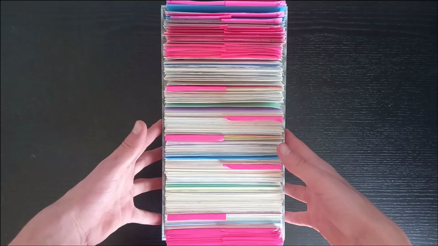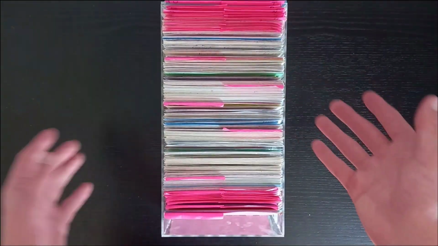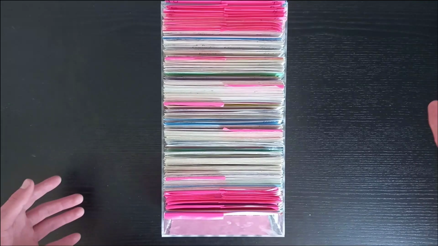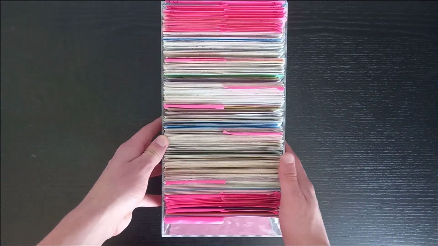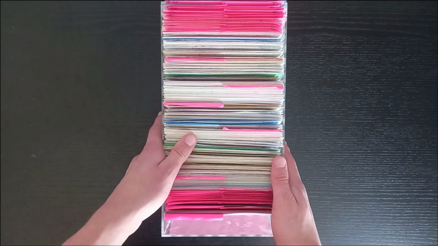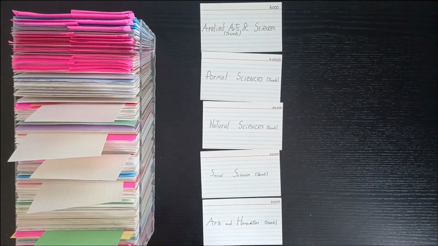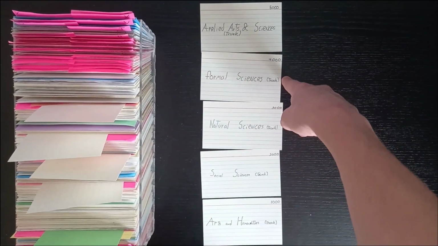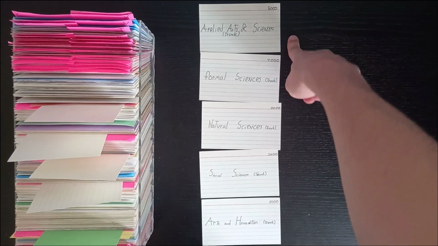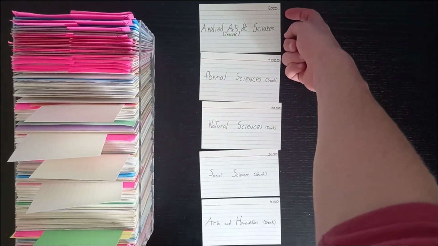Okay, this is my Zettelkasten, my Antinet. It's still $1, but in here are two different types of numbering schemes. If you come from Scott Scheper and you've learned about the Zettelkasten Antinet from Scott Scheper, then you are probably familiar with the academic disciplines. Scott recommends starting with 5 cards: arts and humanities, social sciences, natural sciences, formal sciences, and applied arts and sciences, each with their own address: 1,000, 2,000, 3,000, 4,000, 5,000.